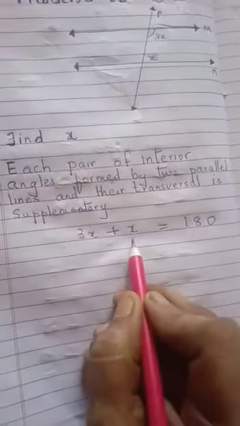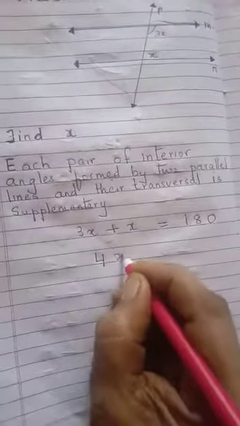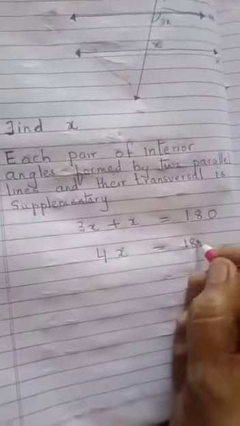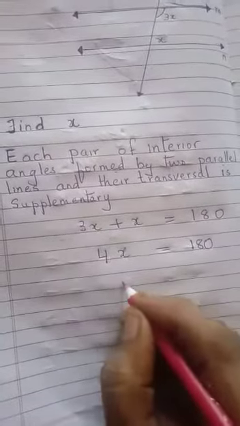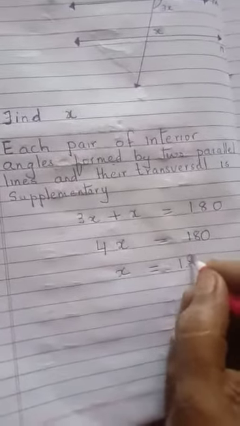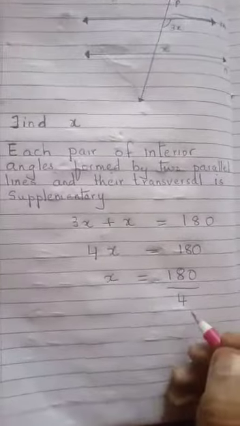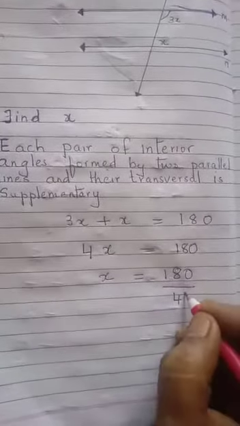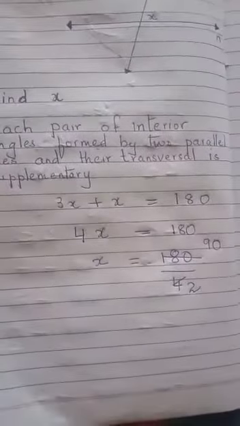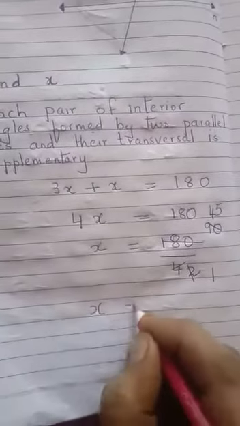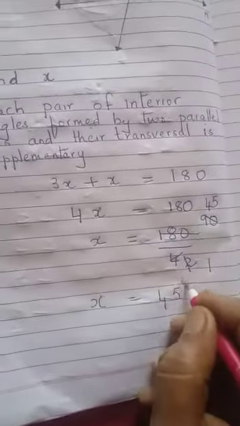Now both the variables are the same. So when we add it, we get 4x is equal to 180 degrees. So how do we solve this equation? We get x is equal to 180 upon 4. And we know that when we divide this, 4 goes into 18 four times, and this will go 45 times. So you have the value of x is equal to 45 degrees.